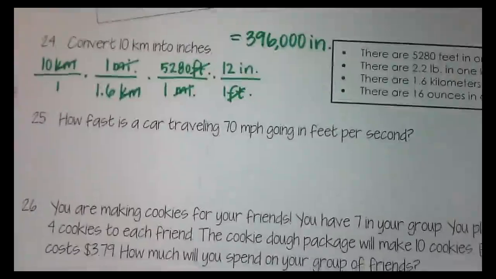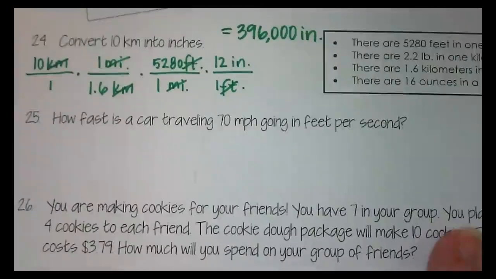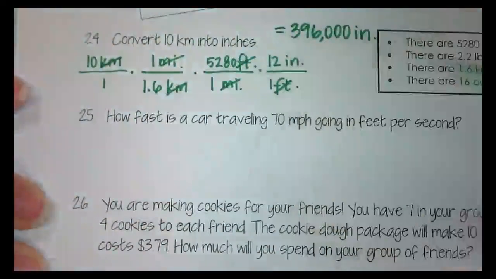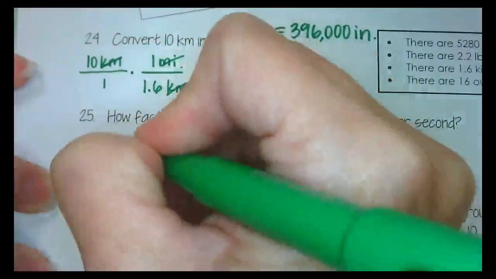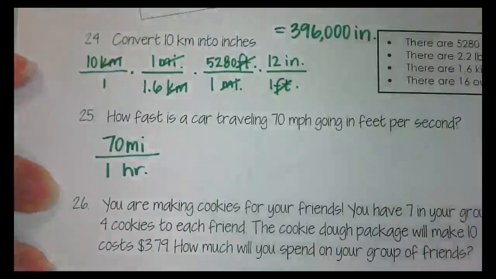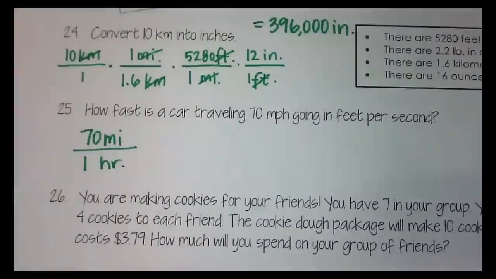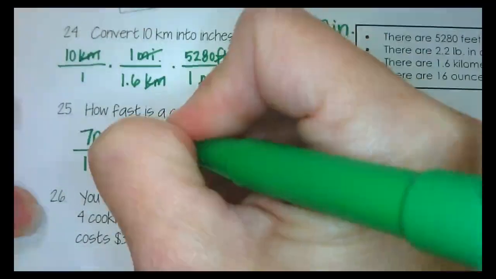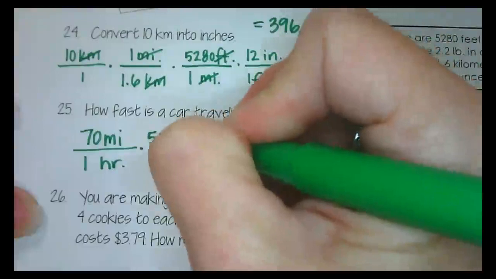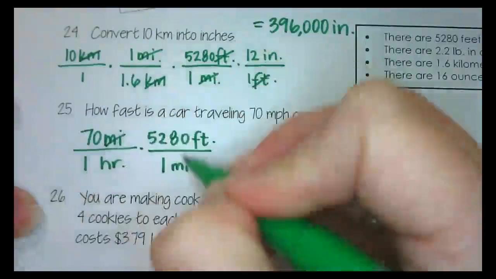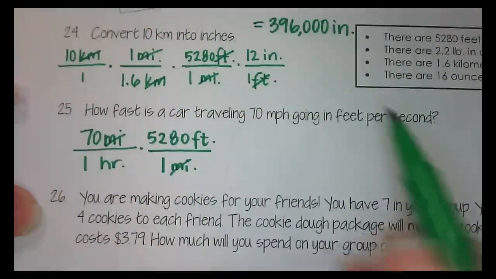All right. Next one. How fast is a car traveling 75 miles per hour going if we change that into feet per second? Okay, so 70 miles per hour. All right, so that means 70 miles in 1 hour. So that's what 70 miles per hour means. Okay, so we need to change that into feet per second. So first thing I'm going to do is change miles into feet. So I know that there are 5,280 feet in 1 mile. So that allows me to cancel that. So now I have feet, which I want.